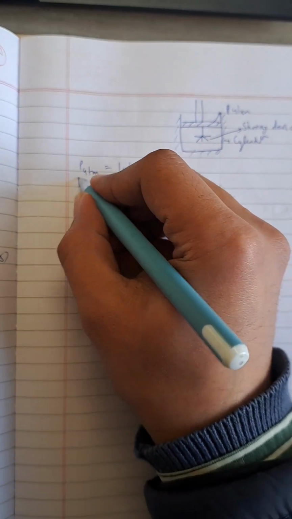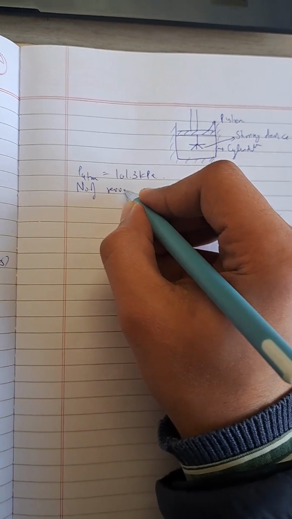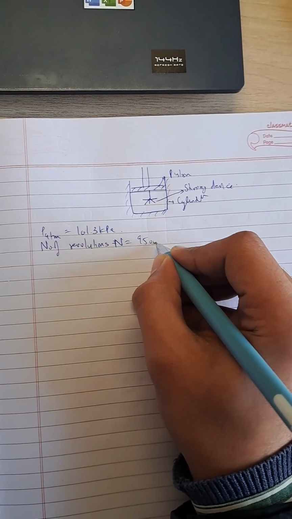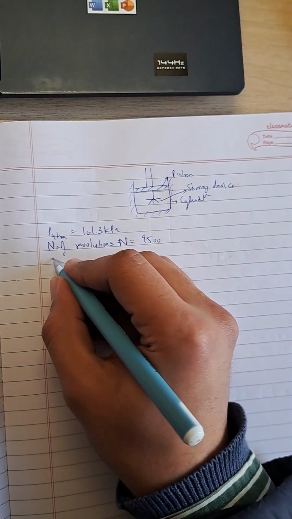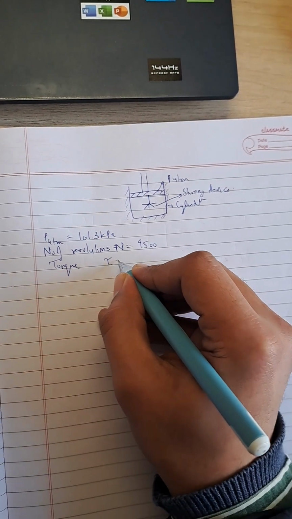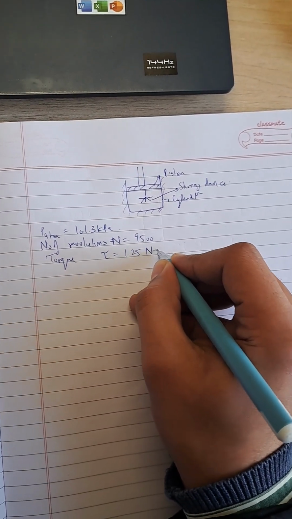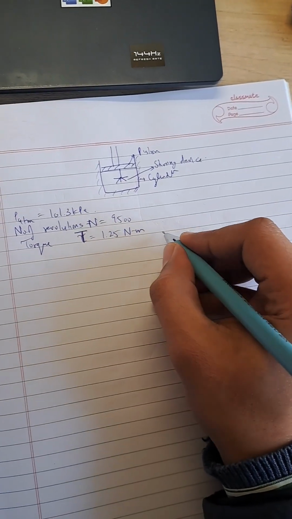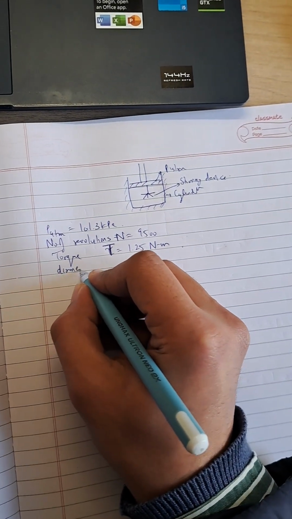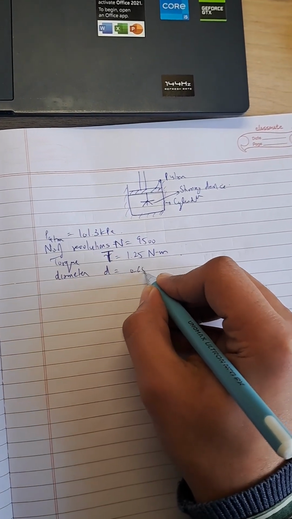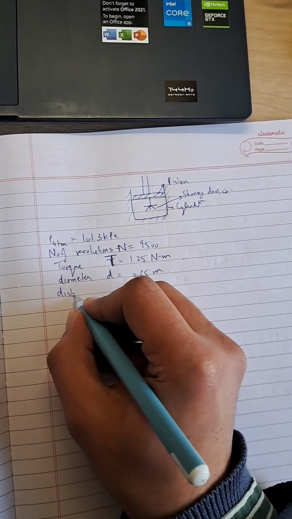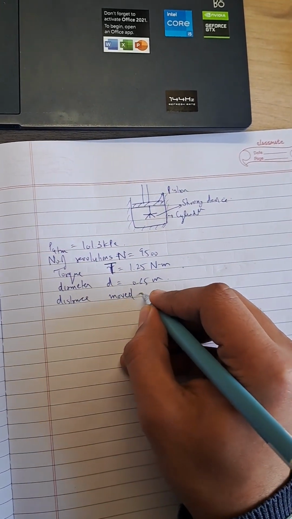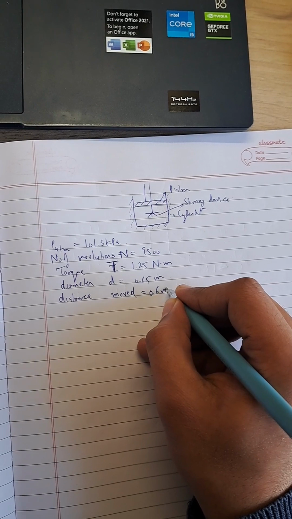So we have been given number of revolutions. We have been given this value, number of revolutions, that is N is 9500. Average torque, or simply say torque, is given out to be 1.25 Newton meter. Torque is denoted by T. And the piston diameter is given, small d, 0.65 meter. And the distance moved is also given. Due to the application of pressure, the distance moved by the piston is 0.6 meters.